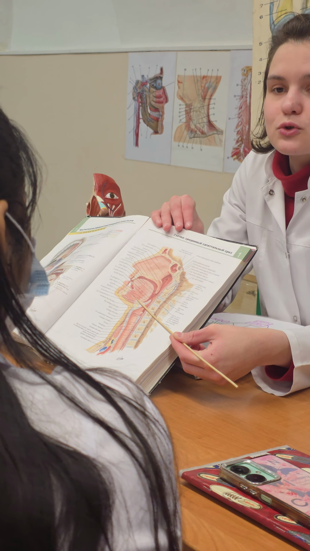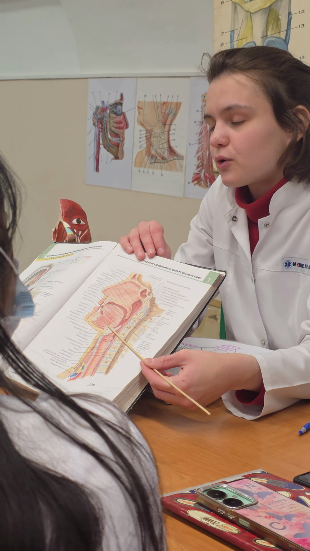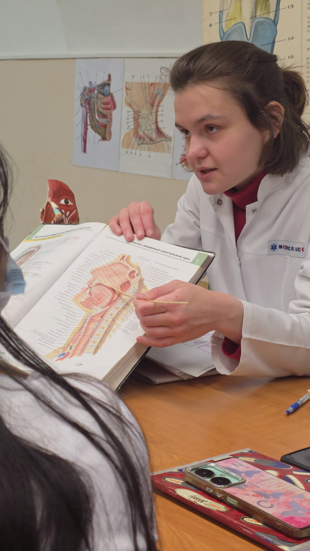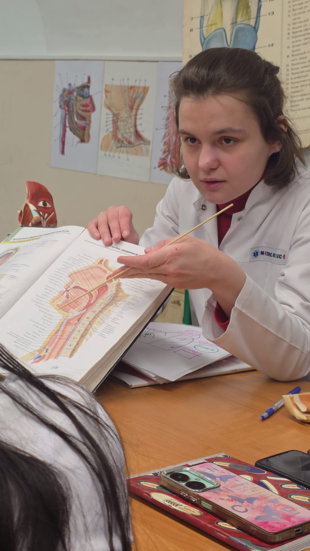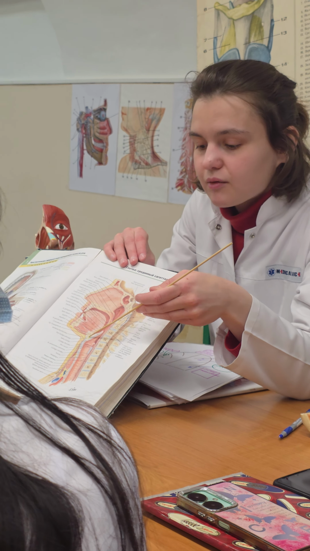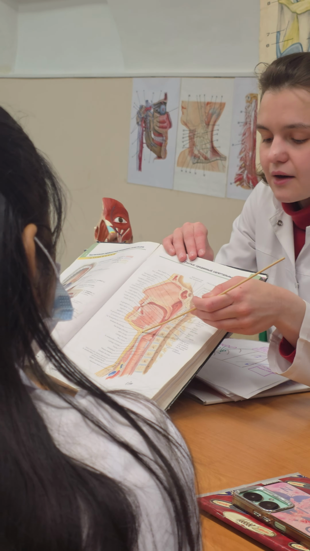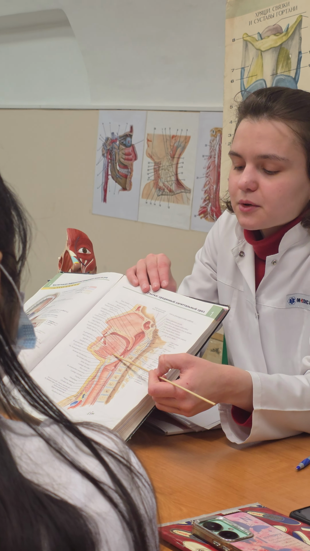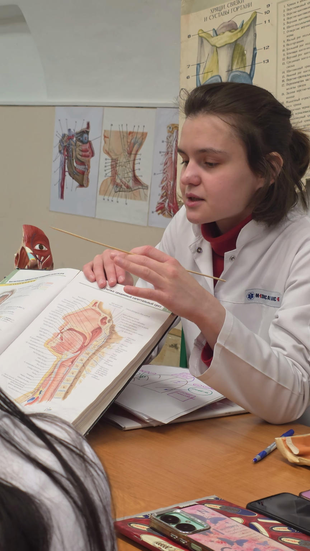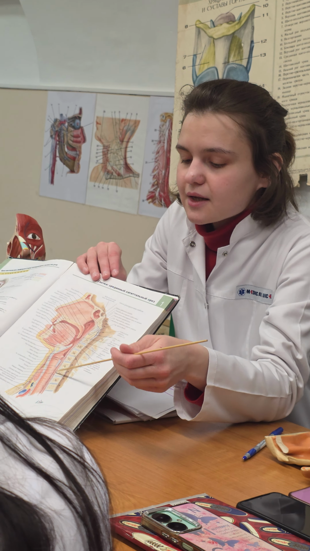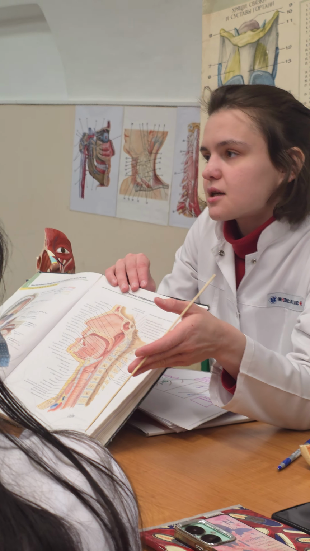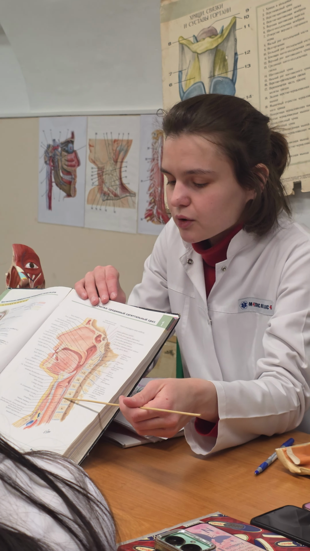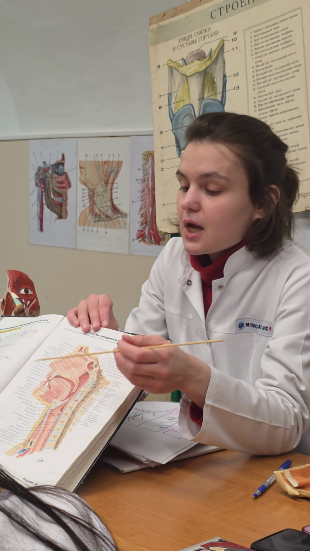So for those students who haven't studied where the hyoid bone is during the digestive system, this is another opportunity to find the hyoid bone and to find where it is attached to the larynx. It starts from the hyoid bone level, like C4, and continues until C6, C7. A very short organ, yet very important.